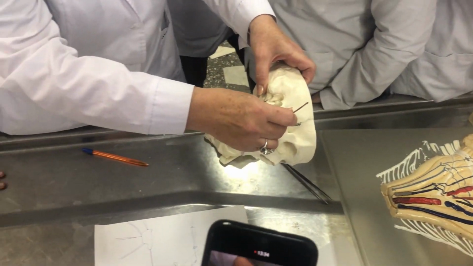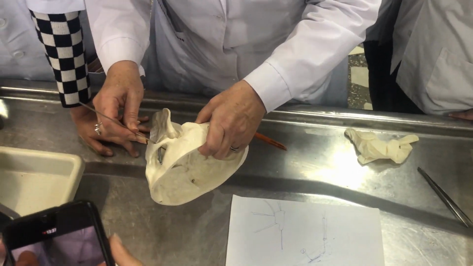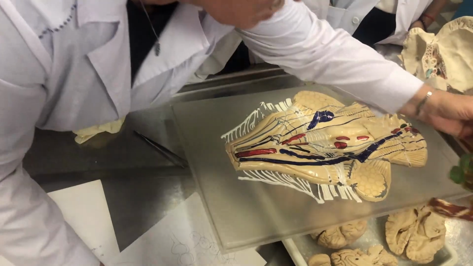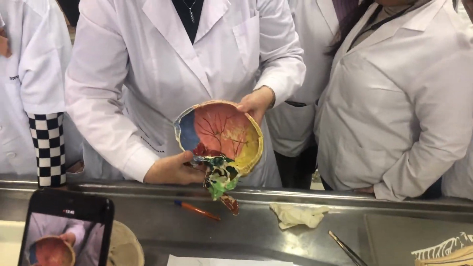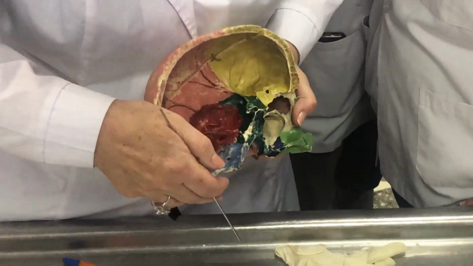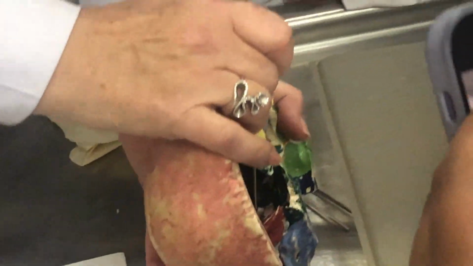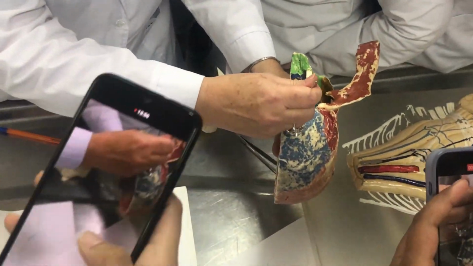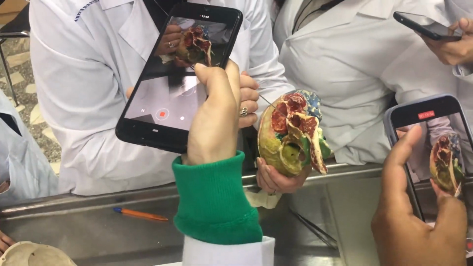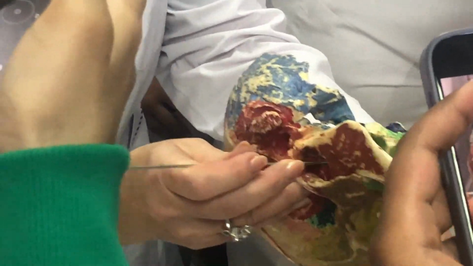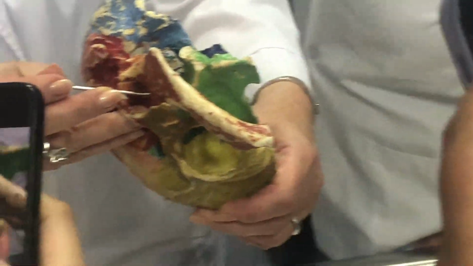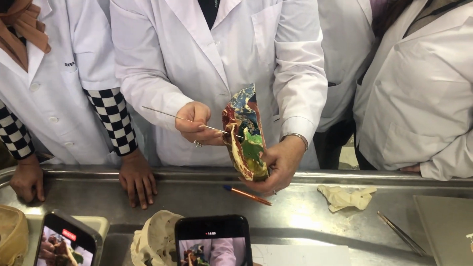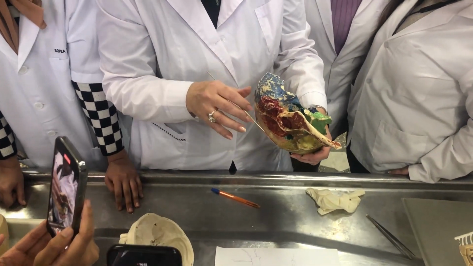I will take a real skull in the next lessons, and we will find it. So: this groove, the lacerum, then the canalis pterygoideus, then the fossa pterygopalatina, between the maxilla, the lamina perpendicularis of the palatine bone and the sphenoid bone, finishing at the ganglion pterygopalatinum.